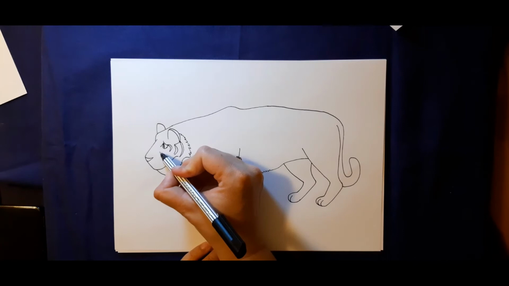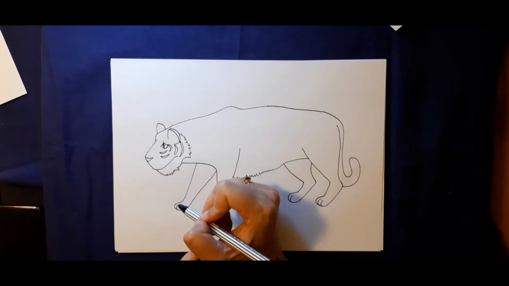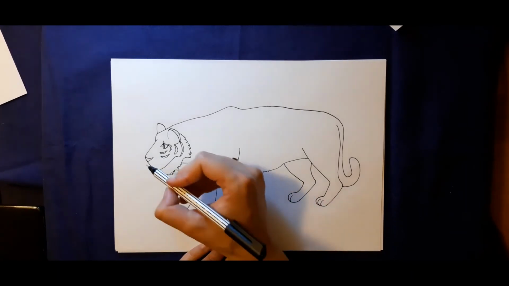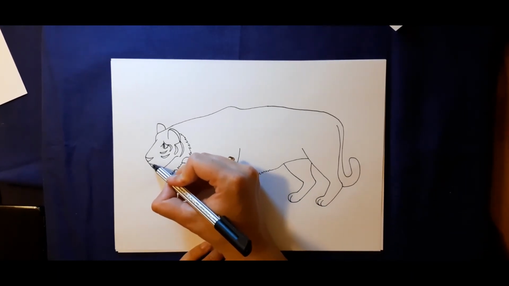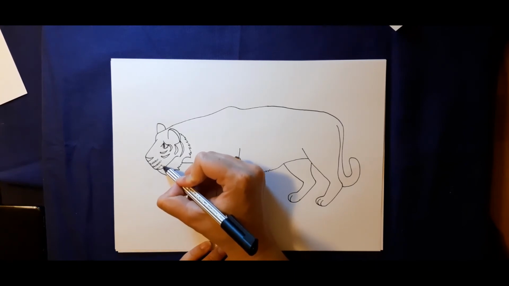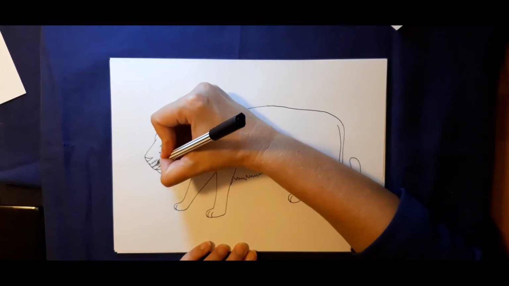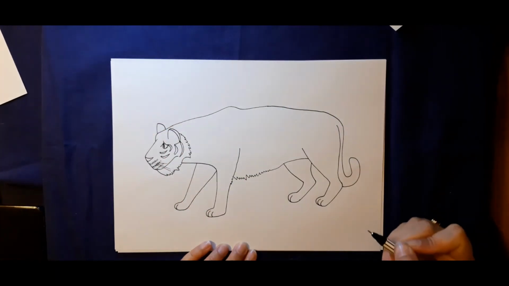Under his eye, he also has some stripes. So let's put a couple under his eye. Tigers sort of have these spots on their cheeks where their whiskers are that also kind of look like stripes. So we can put that in. And we can even put in a couple of whiskers. They are cats after all.